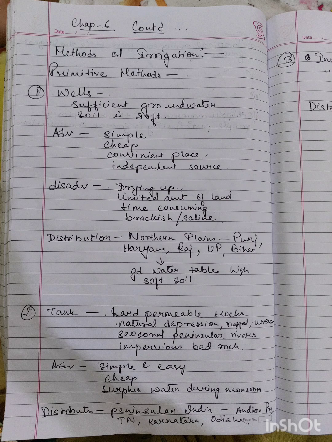Next, it is time consuming, because taking up water every time from the well and then irrigating the land is quite time consuming. Sometimes the well water becomes saline and brackish due to the presence of several metals and non-metals in the soil, so that may cause a problem for the crops.